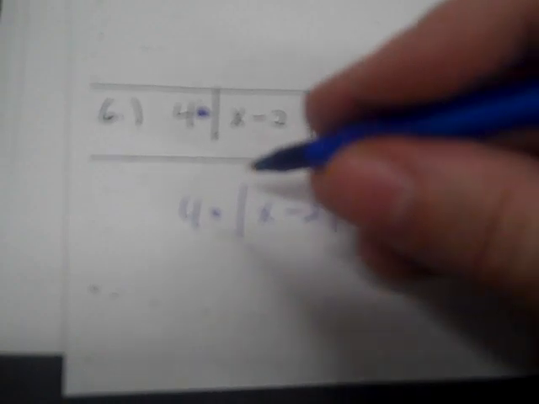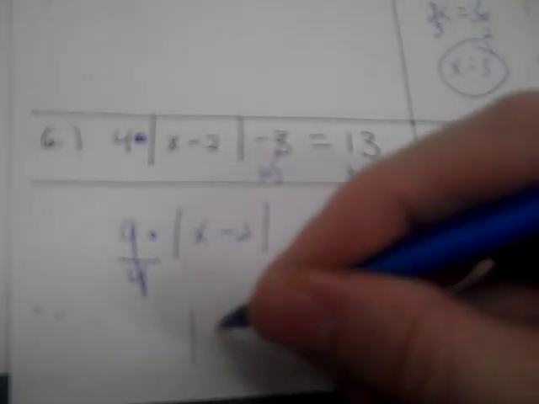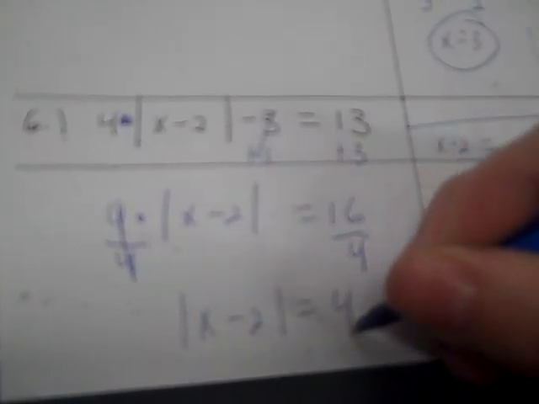So I undo the times 4 by dividing by 4. And 16 divided by 4 is 4. So I now have the absolute value of x minus 2 is 4. Well, you could be at 4 or negative 4 then. Add 2, I get 6. Add 2, I get negative 2. All right, that's what that standard's over.